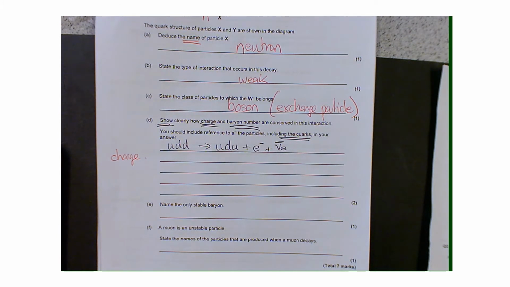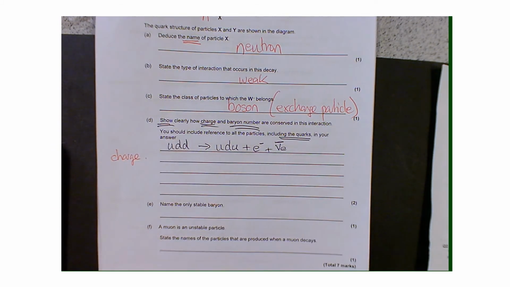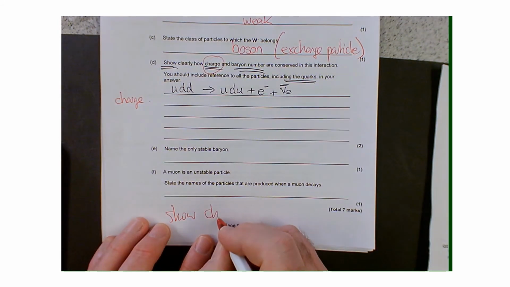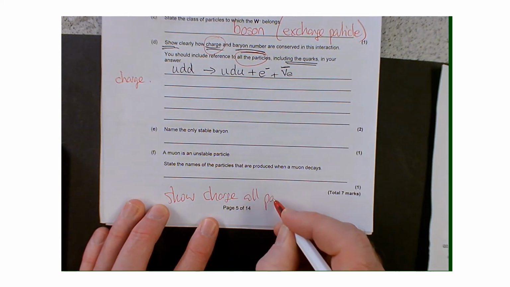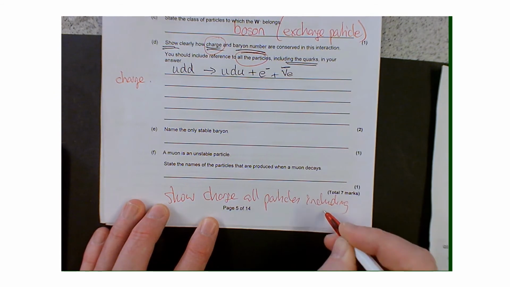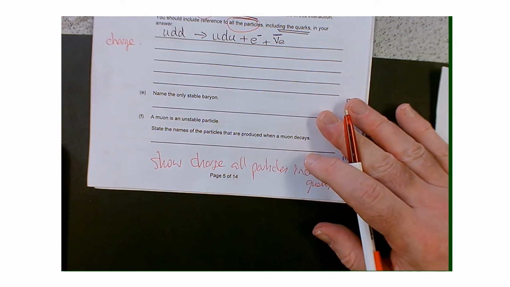Yeah. Show the charge of the quarks. Now, when I take out these words and I go: show charge, all particles, including quarks, it becomes very much easier to understand what they're looking for, I think.